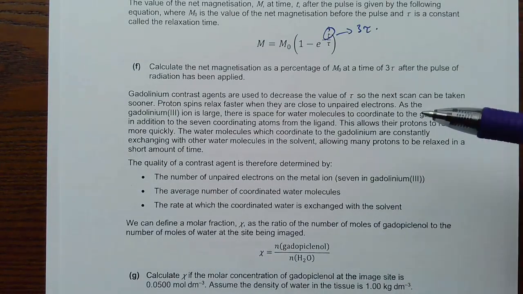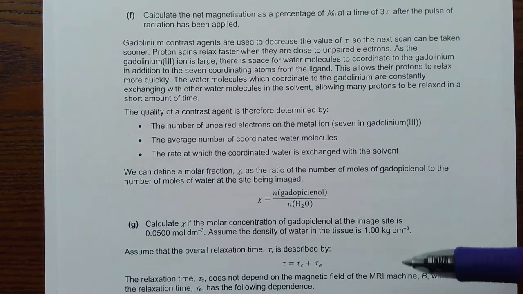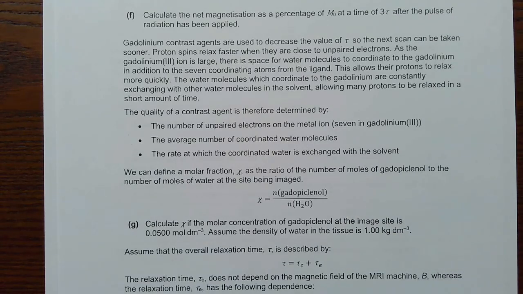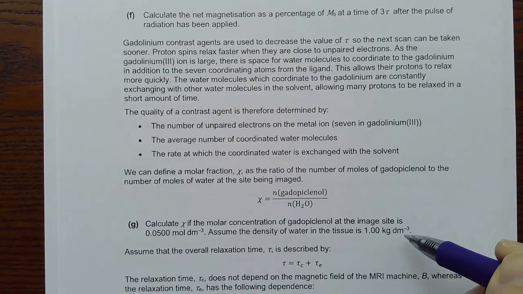Then we have lots more information about this process. Again, I'm not going to spend time now going through this. We're just going to go straight to the question. Calculate chi if the molar concentration of gadopiclinol at the image site is 0.05. Assume the density of water in the tissue is 1 kilogram per decimeter cubed.